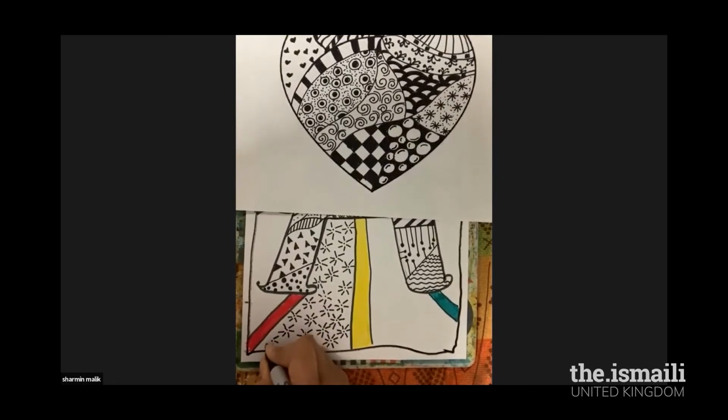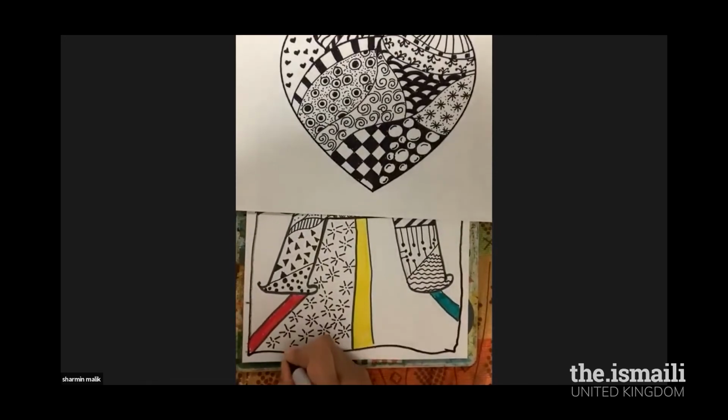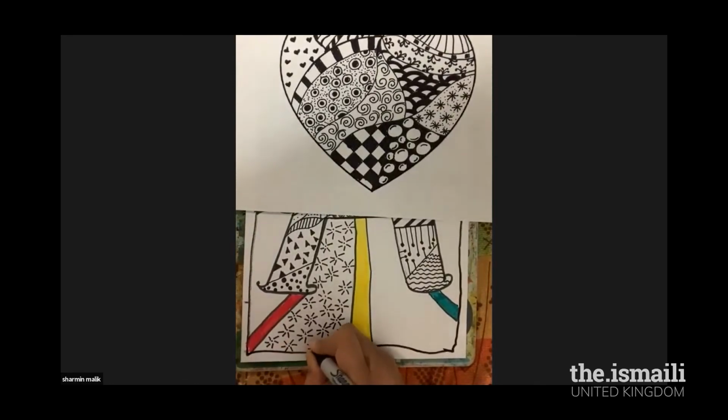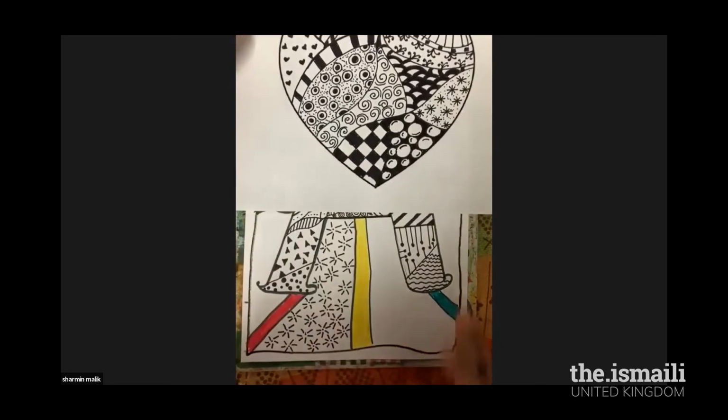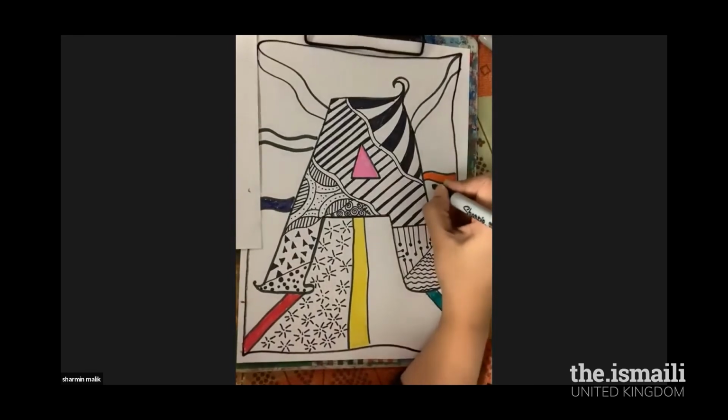Also, there is one more idea. You can make any shape. Like if you want, you can make a shape of an elephant or a bird or any shape that appeals to you. And then inside, you can again divide them into sections and just create the patterns. Then when you get time, you can color them. So lots of things could be done.